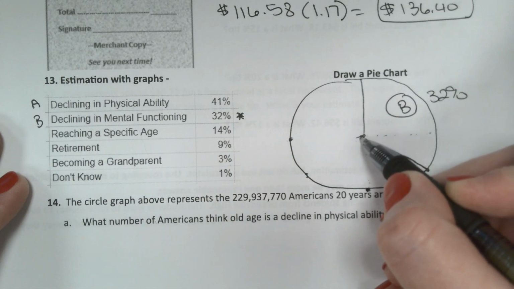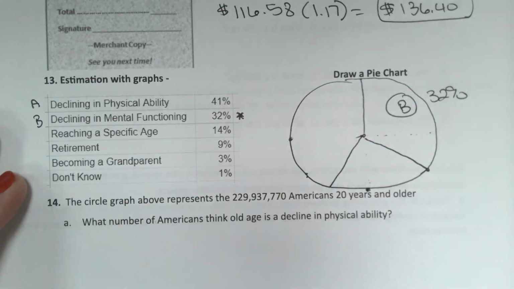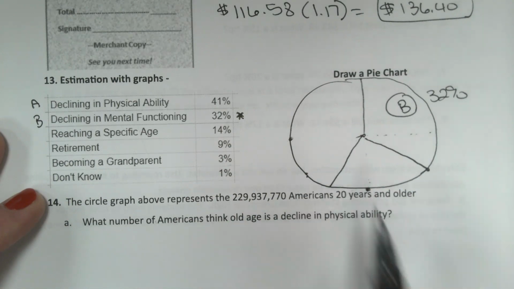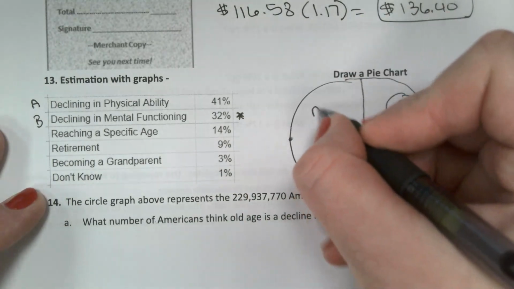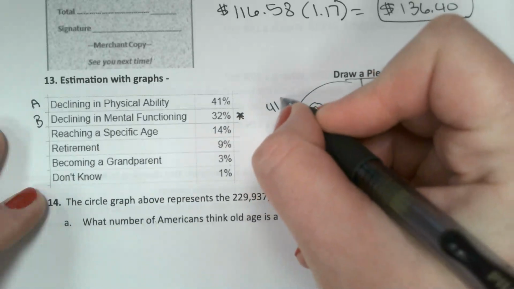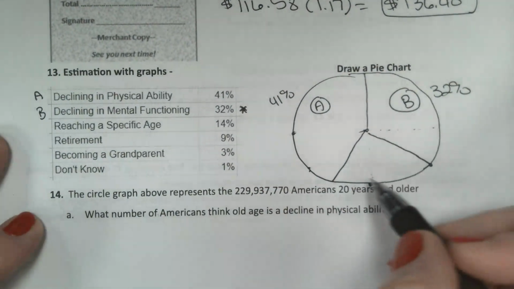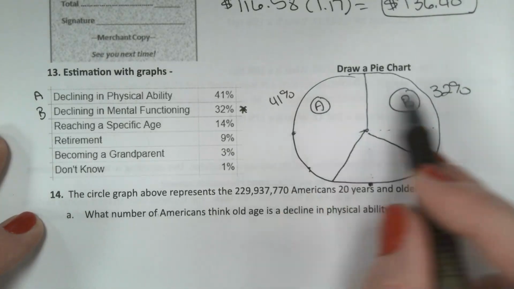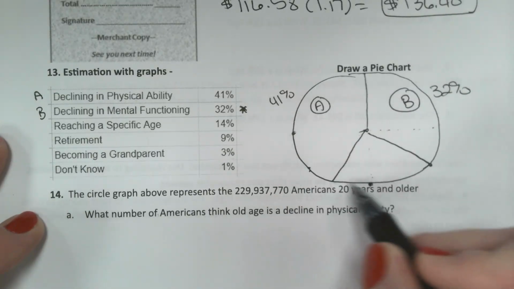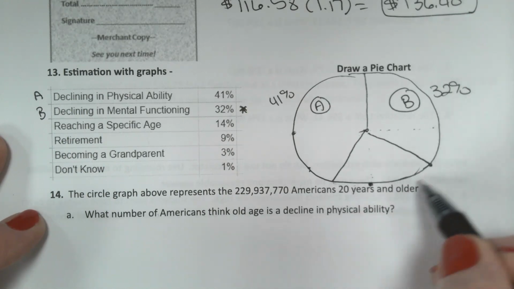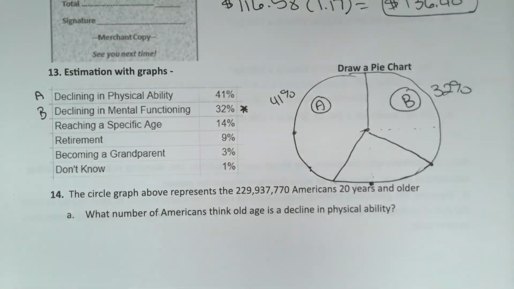So 40, I'm going to estimate, and I'm going to put it right about there, somewhere in between 30% and 50% of something. So I'm going to call this A, and that's my 41% section. All right, so that adds up to like 73. So if you estimate, you have about 25% left right here.